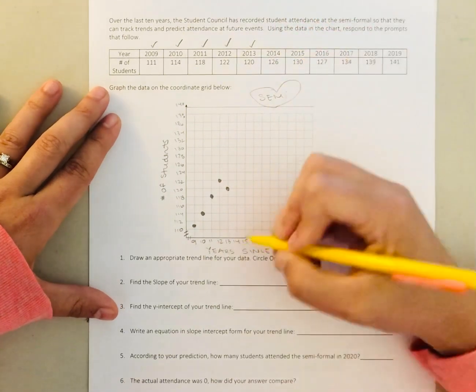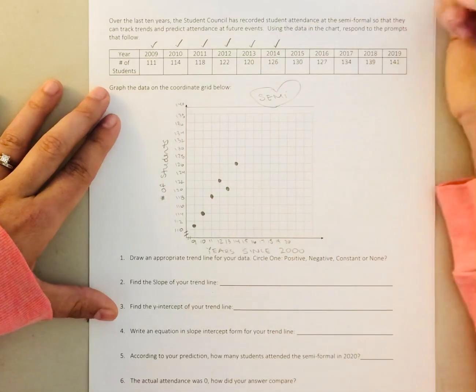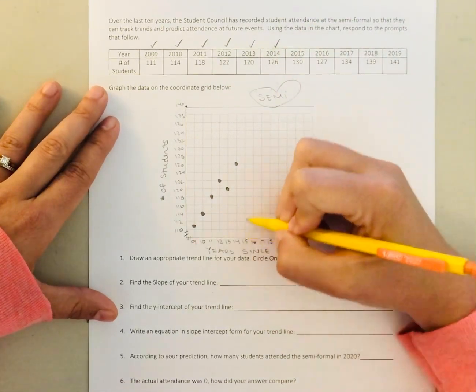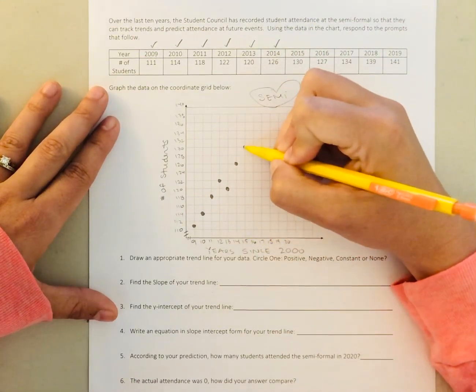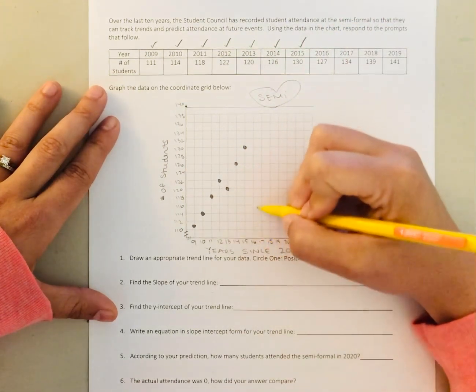2014, we jumped up to 126. 2015, we were at 130. 2016, we had 127.